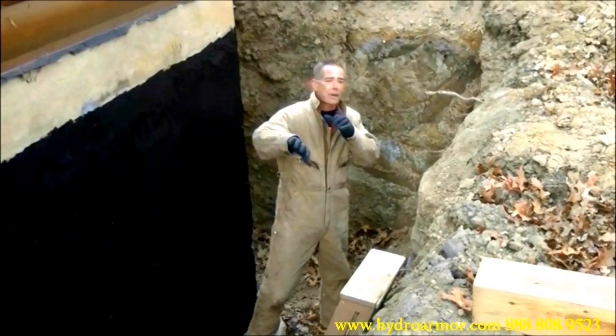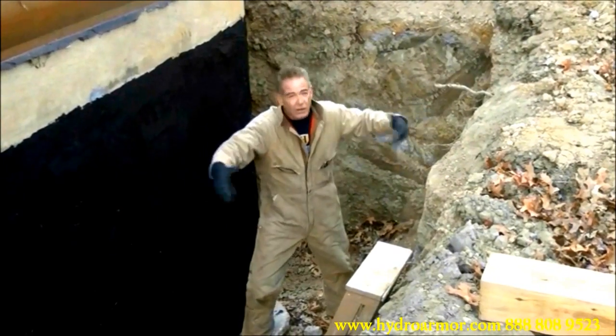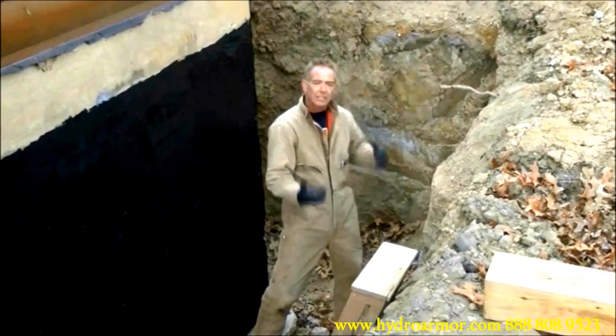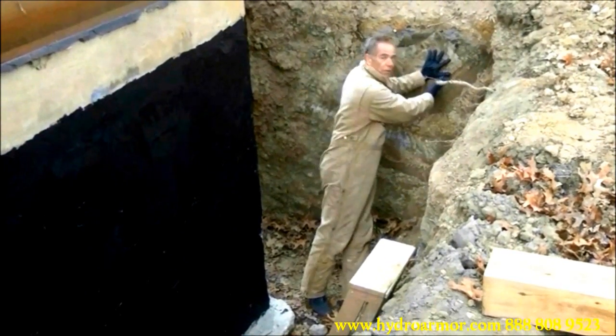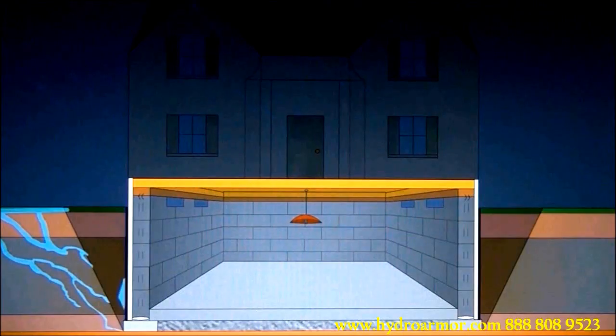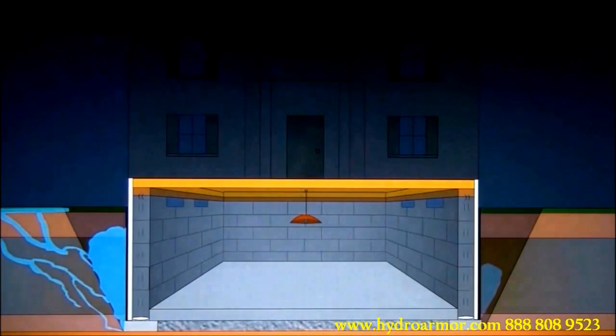Even though the home has been backfilled for 30 or 50 or 100 years, the earth in here is just a loose soil. This earth has been here since the beginning of time. The water will still come out, will still fall to the bottom, and it will work its way all the way around your house, and it will still build up.